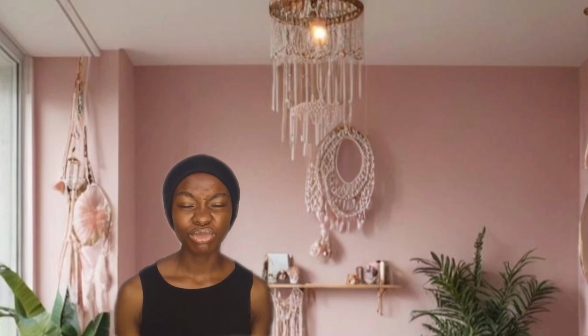So these are the things you need to put in place: a very good light, a tripod stand, and a background that's not too busy. So without much being said, let's get into editing.